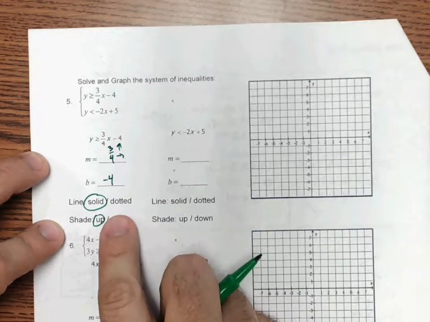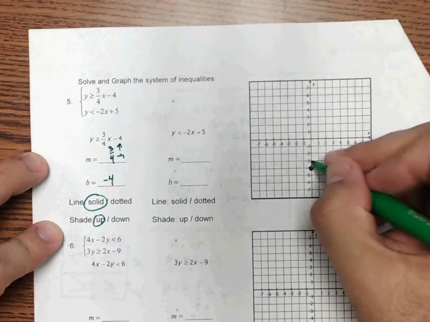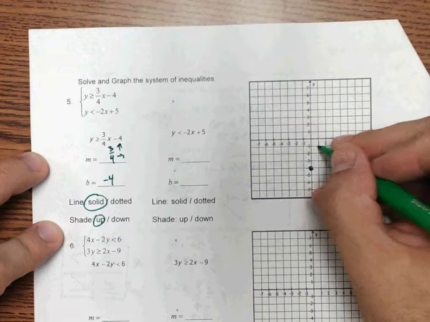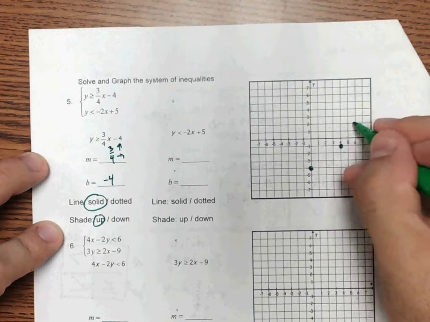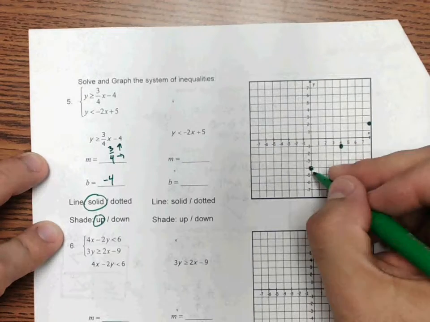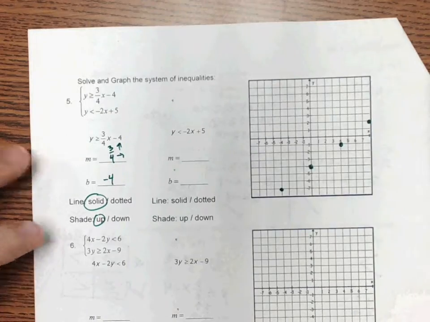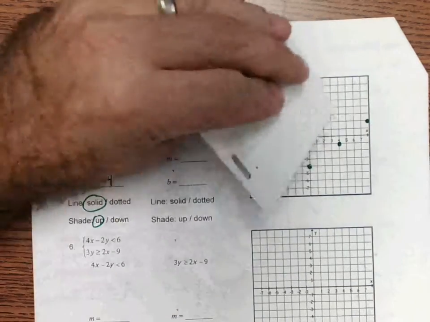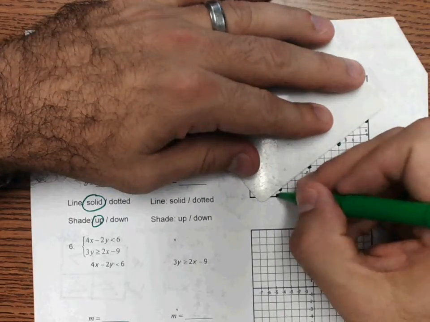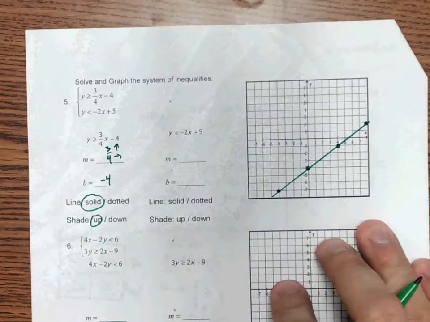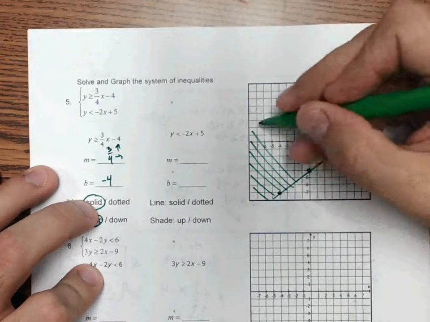So I'm going to graph this line right now. My y-intercept is negative 4. I'm going to go up 3, 1, 2, 3, right 4, 1, 2, 3, 4. Second line, 1, 2, 3, 1, 2, 3, 4. So there's my line. Okay, it's solid, so I can go ahead and use my straight edge to make a straight line here. Just like that. It is shaded up, which is most of the graph.